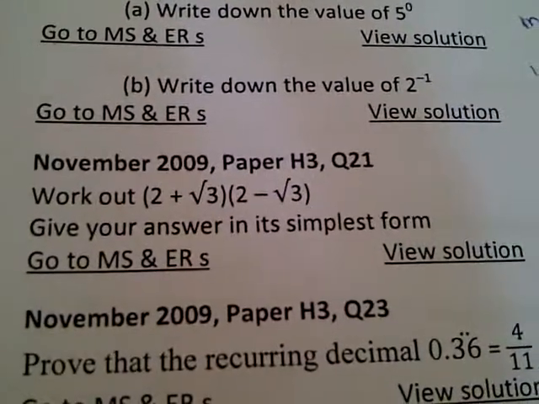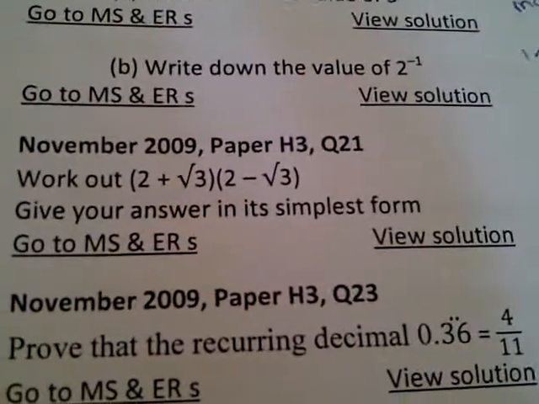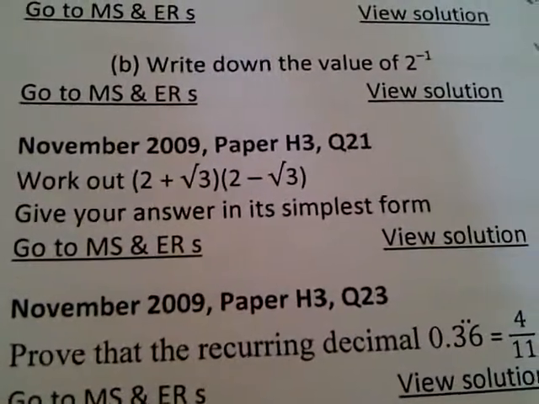And this question says work out (2 + √3)(2 − √3). Give your answer in its simplest form.